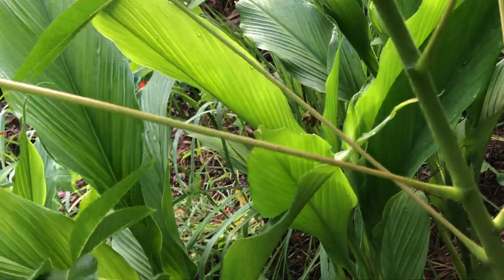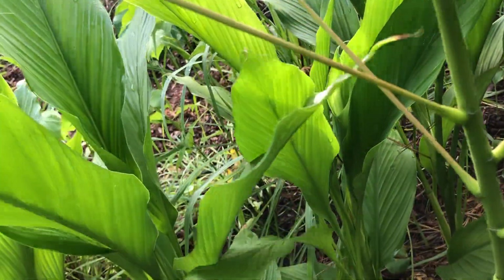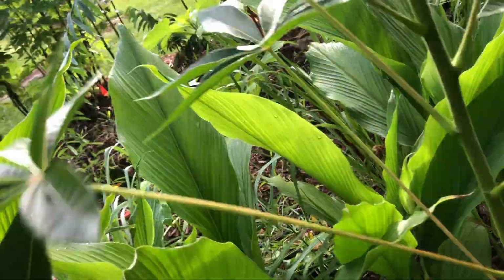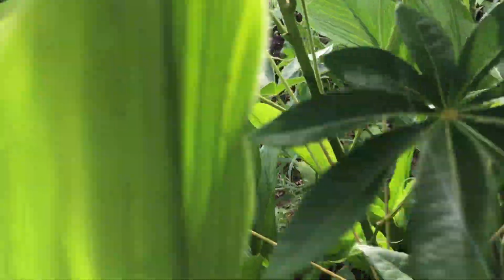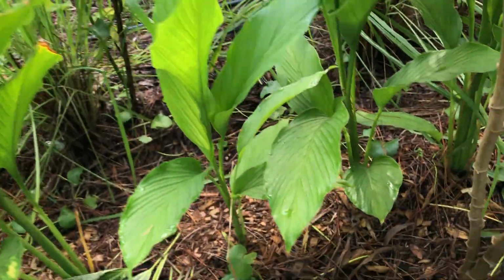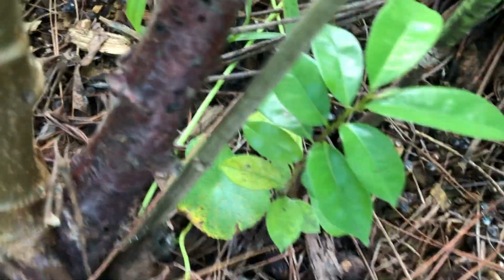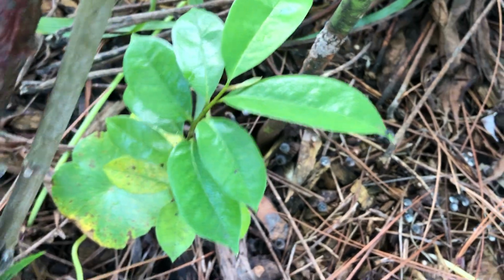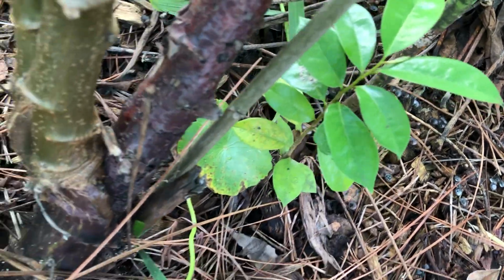So I'm always snapping off lower branches to send signals to the plant to keep growing upward. And another annona, I'm not sure what it is. I think it's a chirimoya as well.